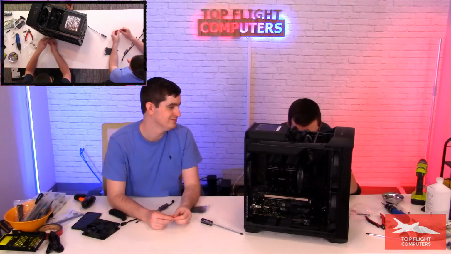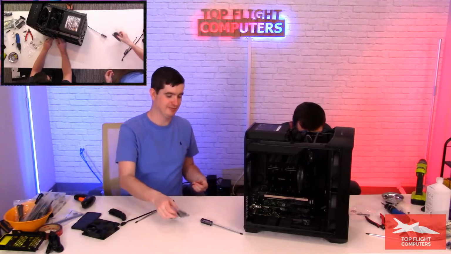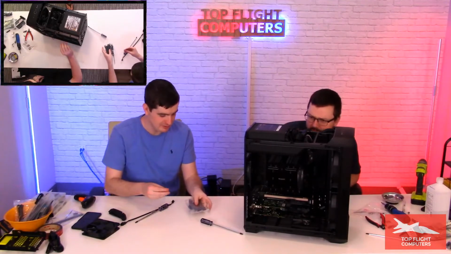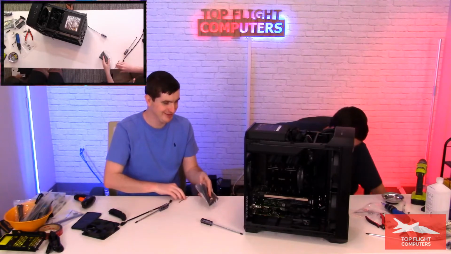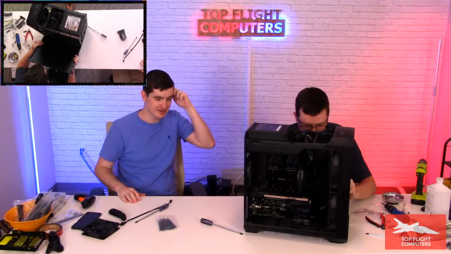Oh, that was a 6-pin. I was like, where did that come from? Where did it go? You have to plug the power cable into the top. Yep, we are. Let's see. That is optimistic.